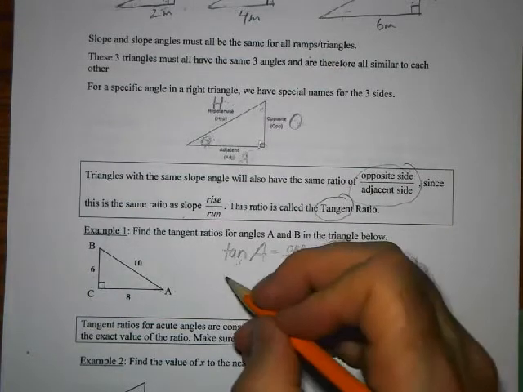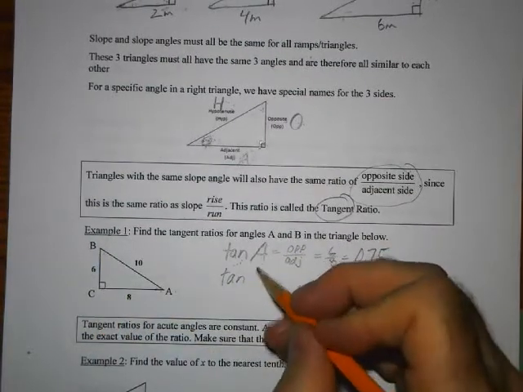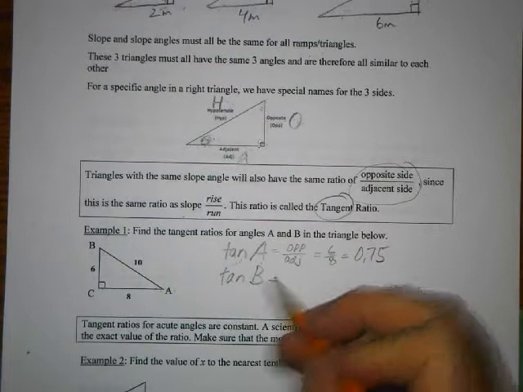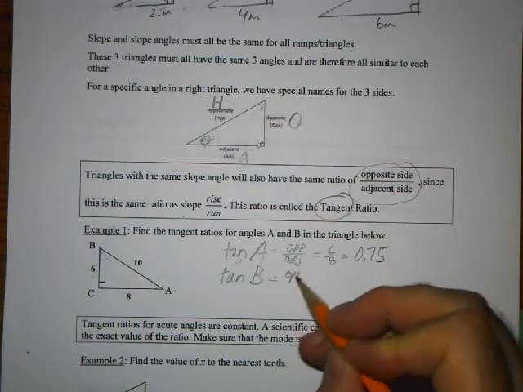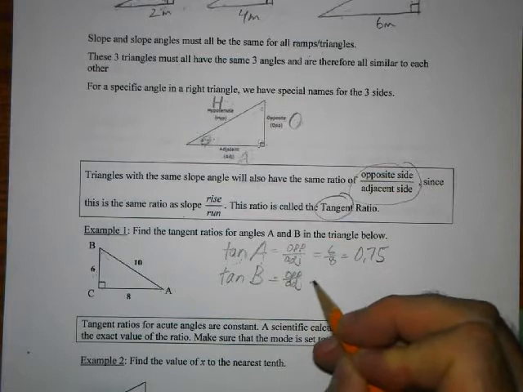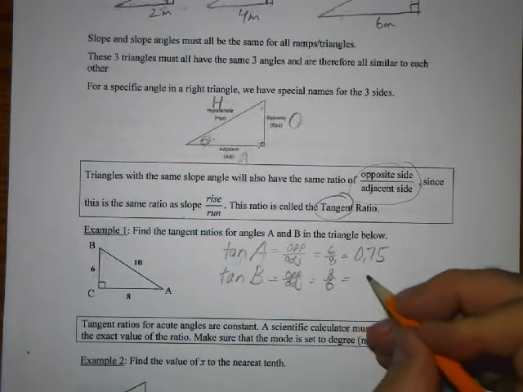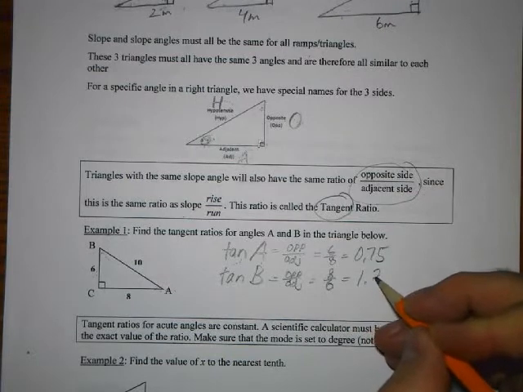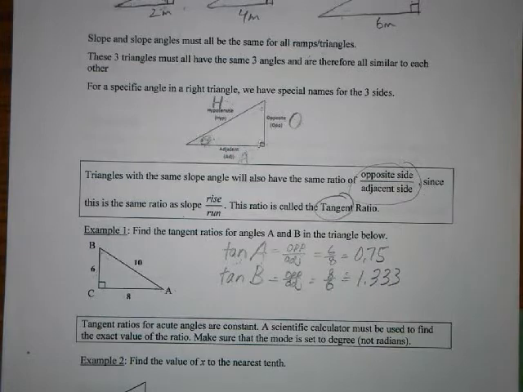And if I looked at the tangent ratio for angle B, now the opposite side becomes 8 and the adjacent side is 6. So opposite over adjacent is 8 over 6. So it flip-flops like you see there, but it has a big change on this. It's 1 point, on this one we actually have to round it, right? 1.33, whatever. So sometimes it's better just to leave it as a fraction.